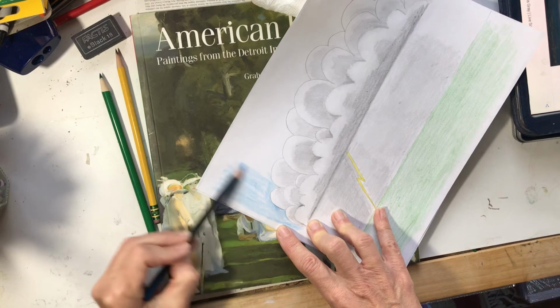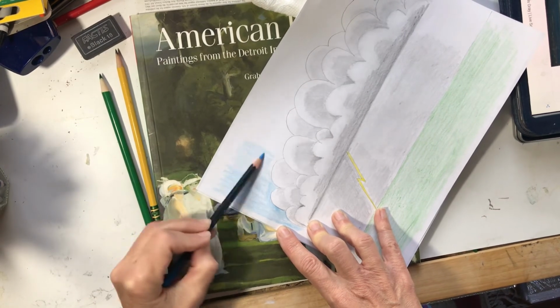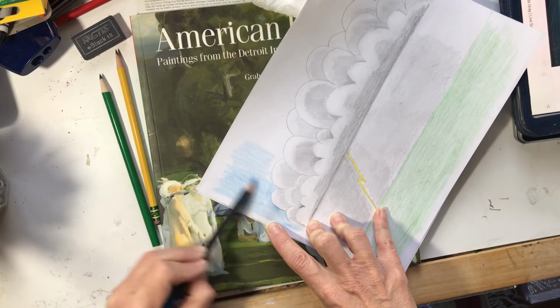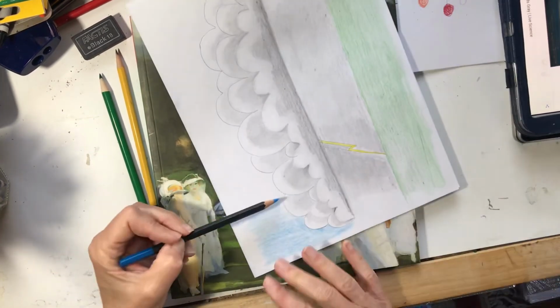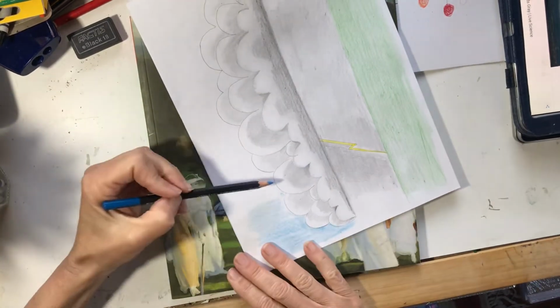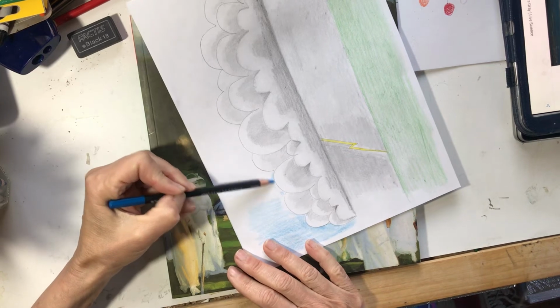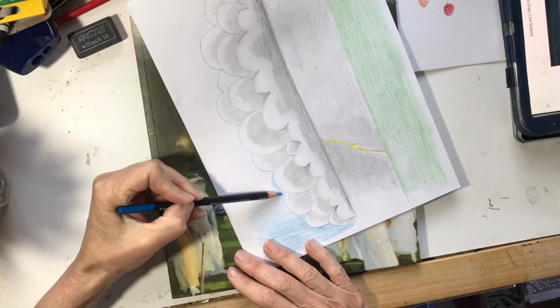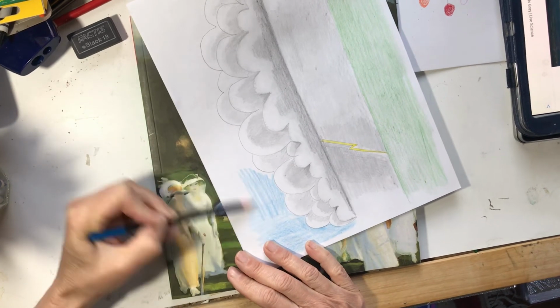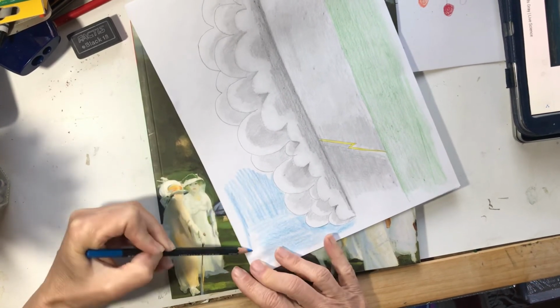Like that. And then, you know what I think we're going to do? I think we're going to use the paper towel to smooth this out too. Paper towels I use a lot. When I do a lot of drawing of people's dogs, I use paper towels to smooth things out a lot, especially the background.